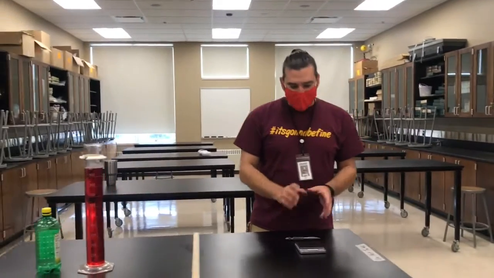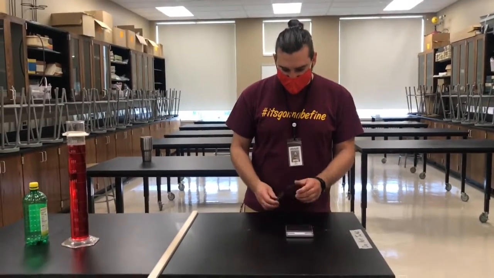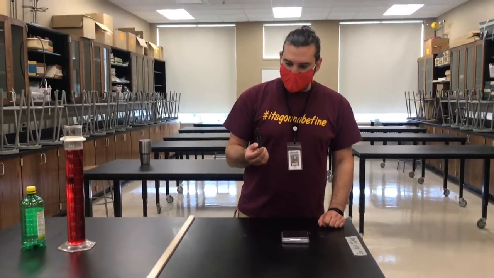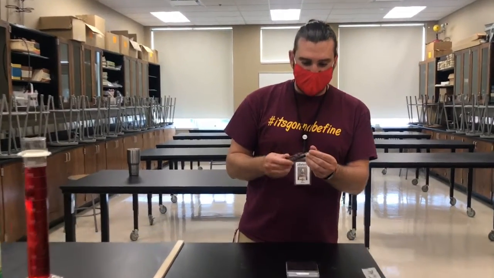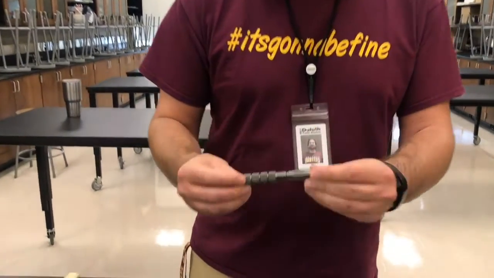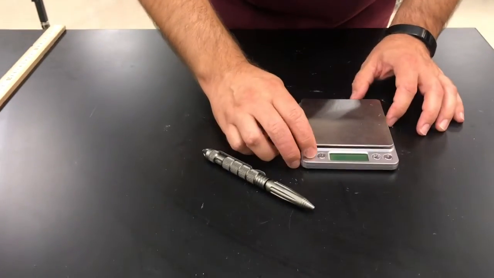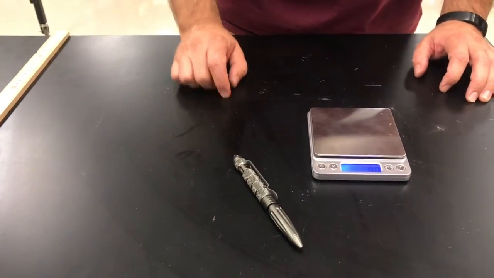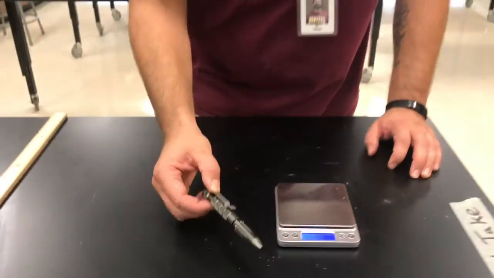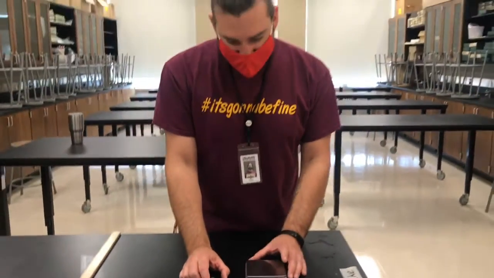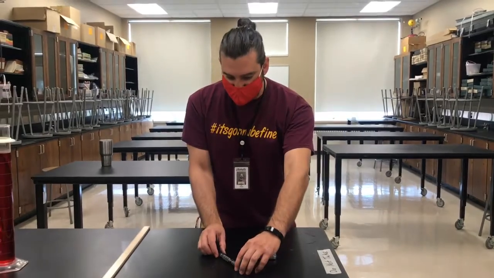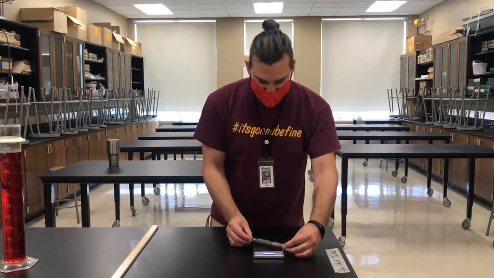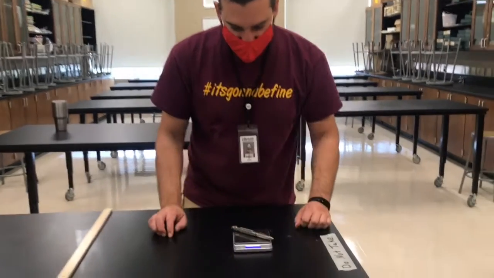Finally, we're going to look at mass. We're going to find the mass of this really high quality military grade pen that is good for breaking glass, all kinds of really tough stuff this pen can do aside from writing. We're going to use this scale here to find out how many grams are in this pen. It's pretty easy to do.